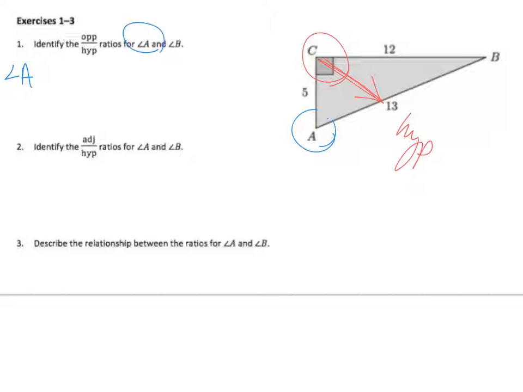Opposite for angle A is 12. And hypotenuse, as we just said, is 13. And then for angle B, we're going to do opposite over hypotenuse.